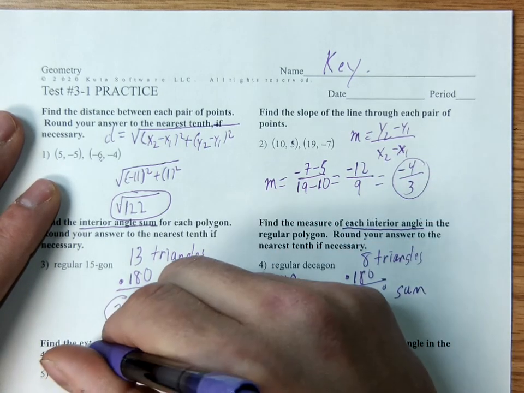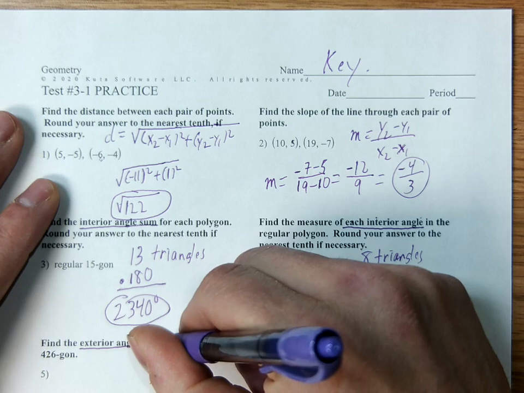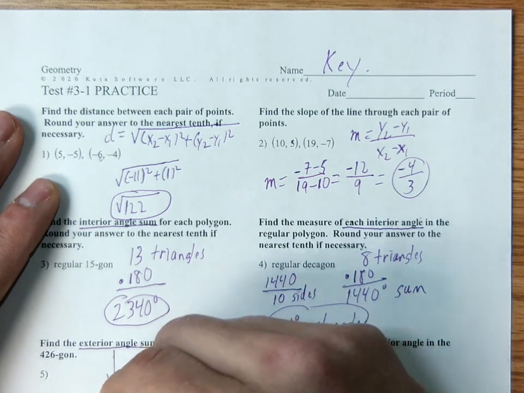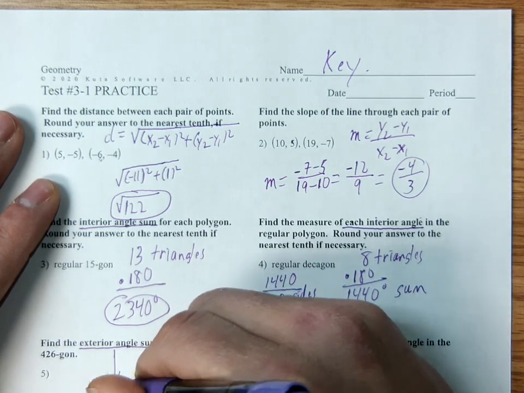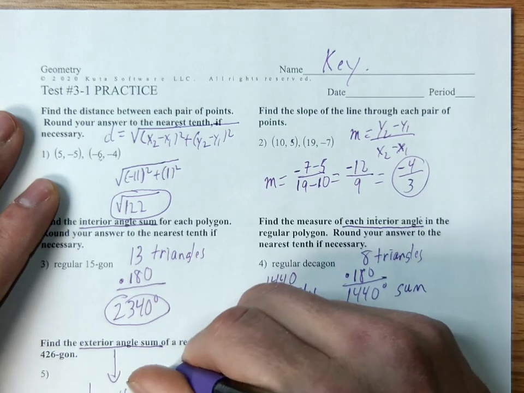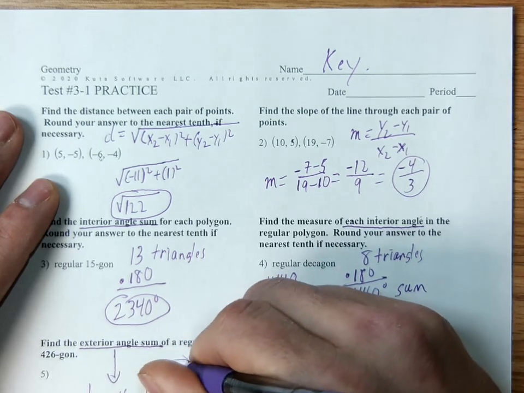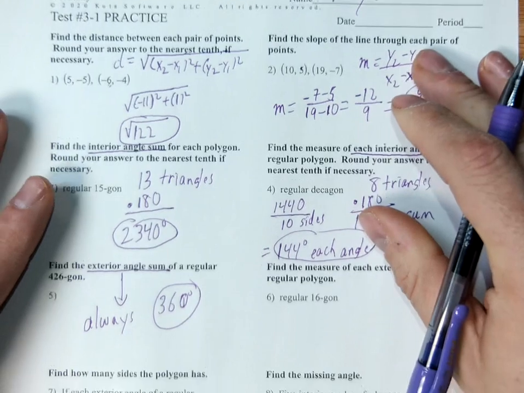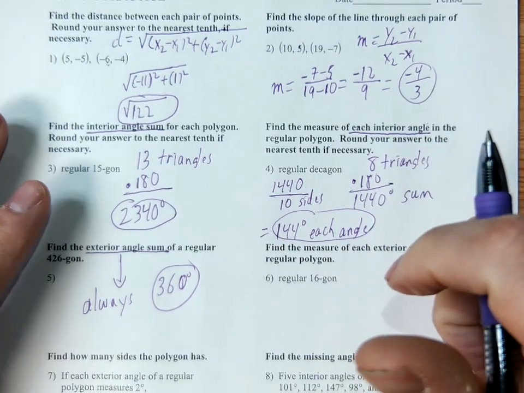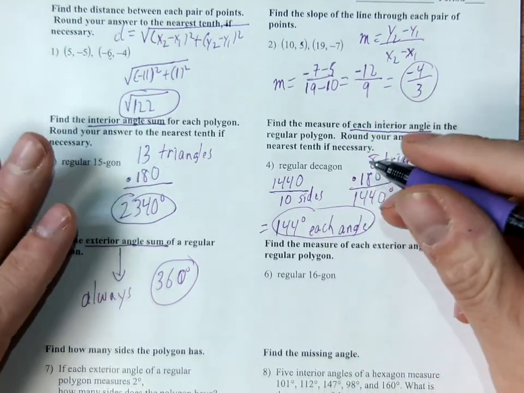Right, exterior angle sum is always the same. Always 360 degrees. Doesn't matter the polygon. Doesn't matter how many sides the polygon's got. So that's a quick question to answer.